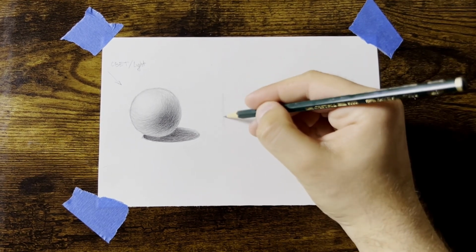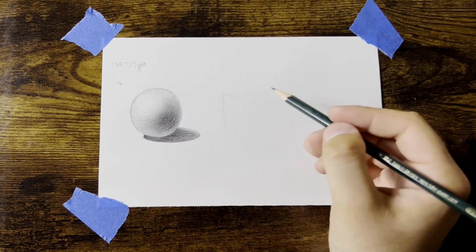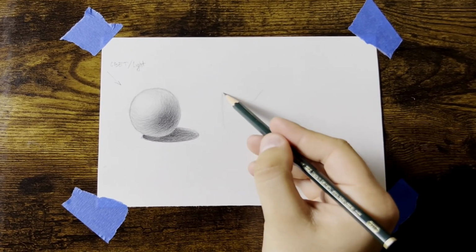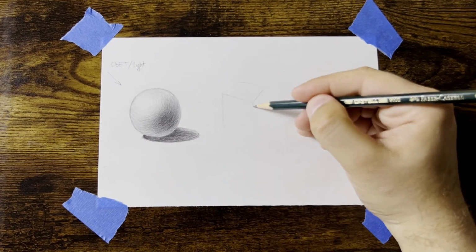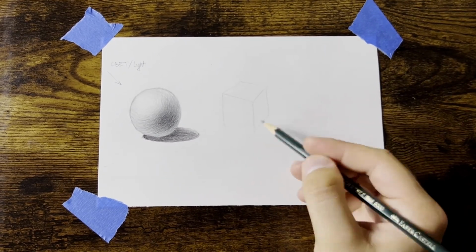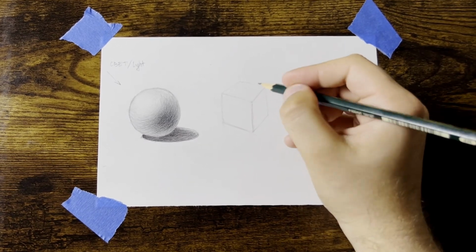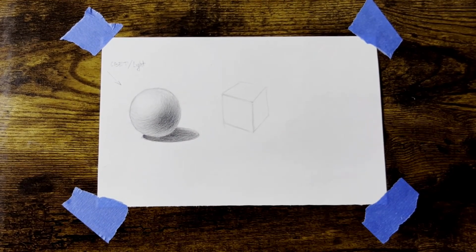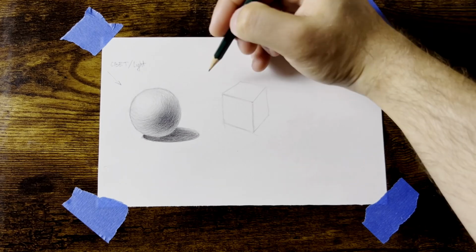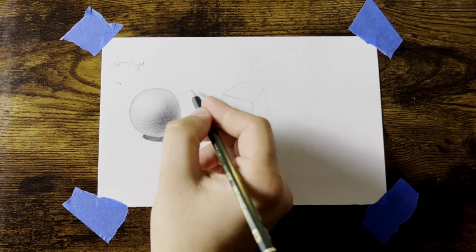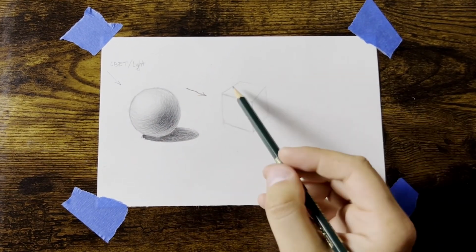Now I move on to drawing a cube. The cube teaches us to see planes. I draw it in light perspective so it looks three-dimensional. It has three visible sides. The left side is lit, the top side is darker, and the right side is in shadow, making it the darkest.